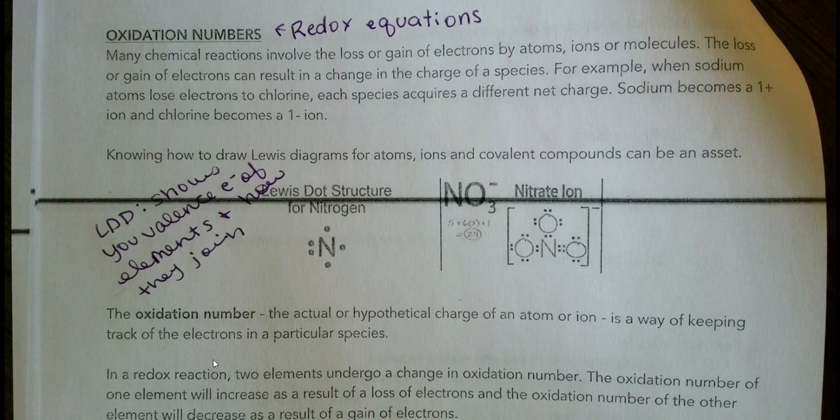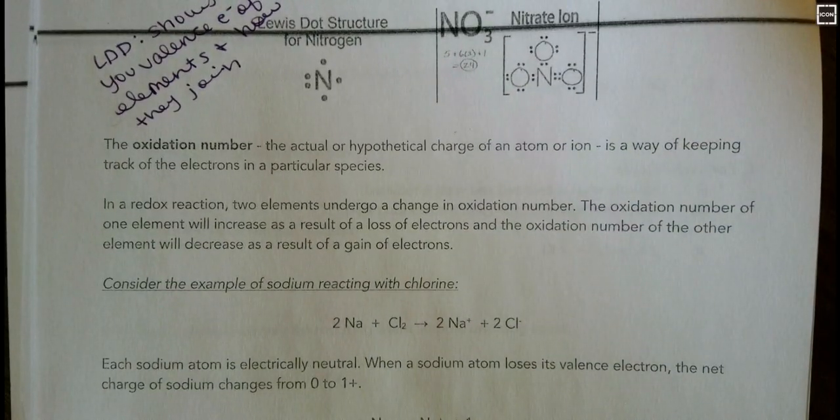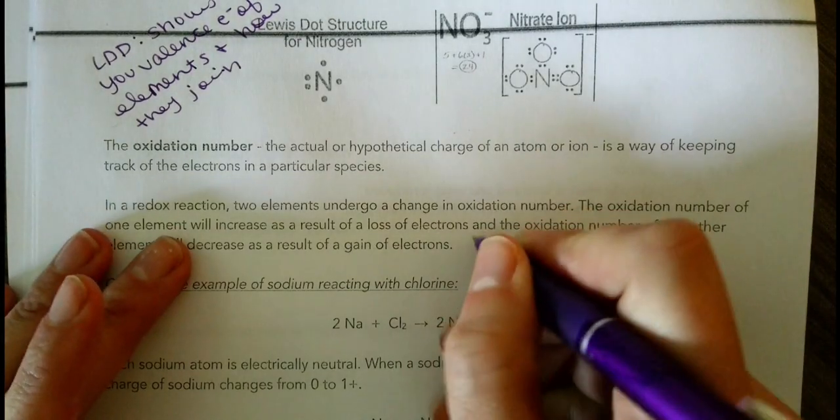So the oxidation number is the actual or hypothetical charge of an atom or ion. So this is a way of keeping track of electrons in a particular species. So in a redox reaction, two elements undergo a change in oxidation number. The oxidation number of one element will increase as a result of a loss of electrons, while the oxidation number of another will decrease as a result of a gain of electrons.